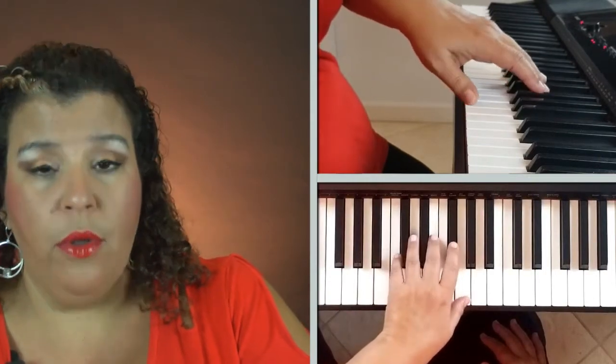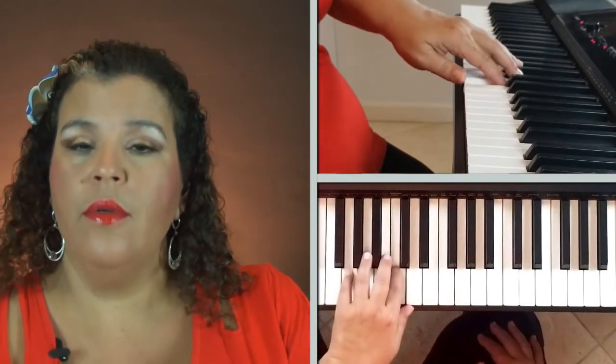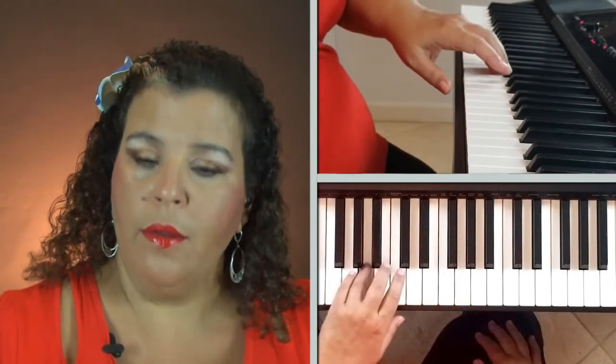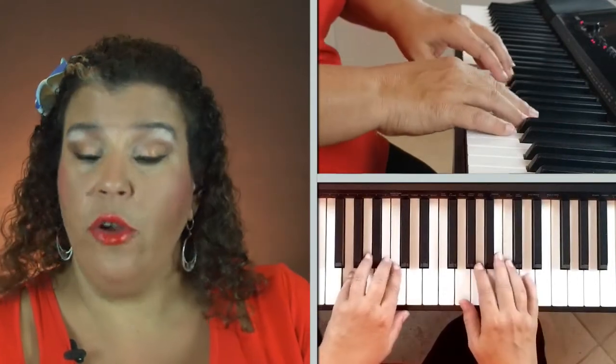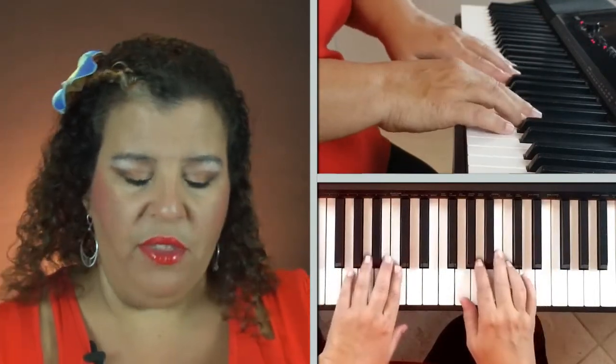Going back down, tuck that 1. When we try it together, it's the same hookup as in the C scale. We play the 3 fingers at the same time, and then we're going to tuck one of the thumbs. Tucking the thumb, crossing over. Here's the sharp. Now coming back down. Tucking the thumb, crossing over.